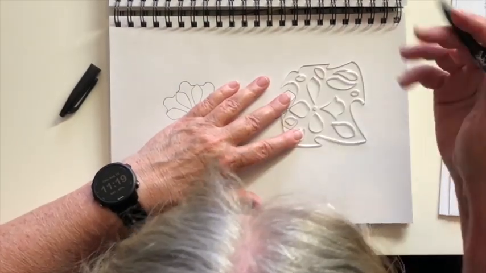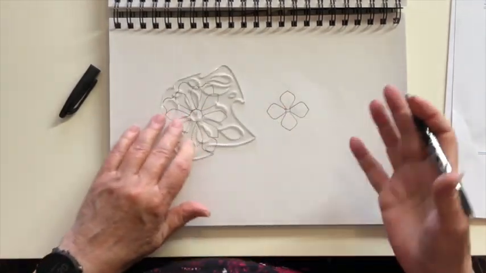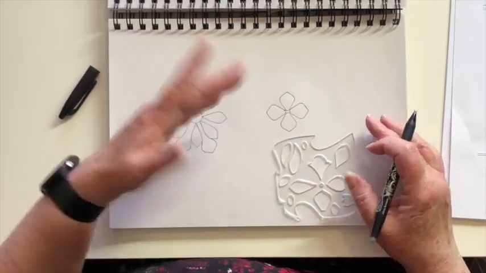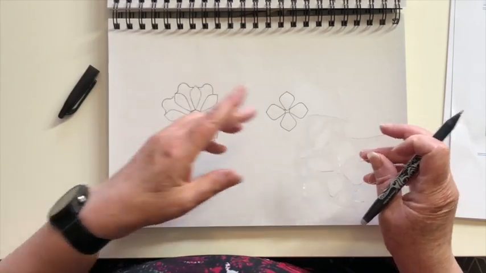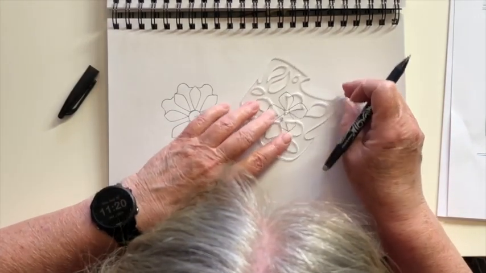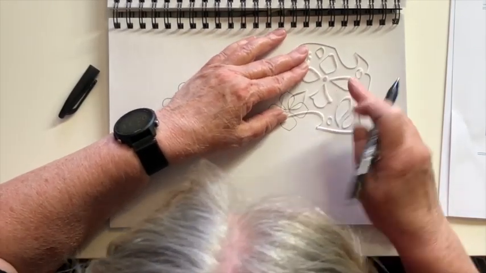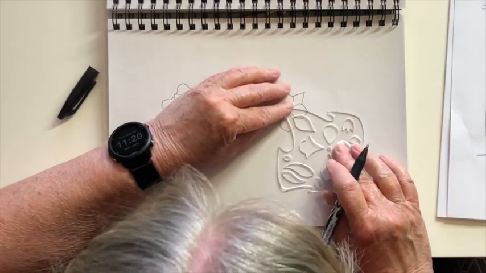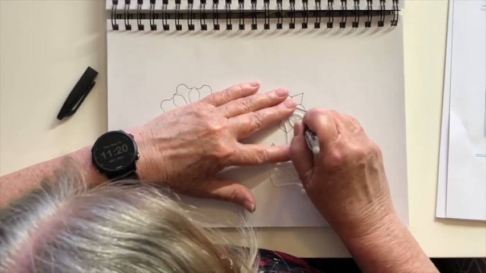Obviously, I suggest that people play with the shapes on paper first. I'm doing this quite quickly, but just to have a little practice on paper, you'll discover extra things that you can add to it. I like doing these ones. You can make it as simple or as complex as you want.